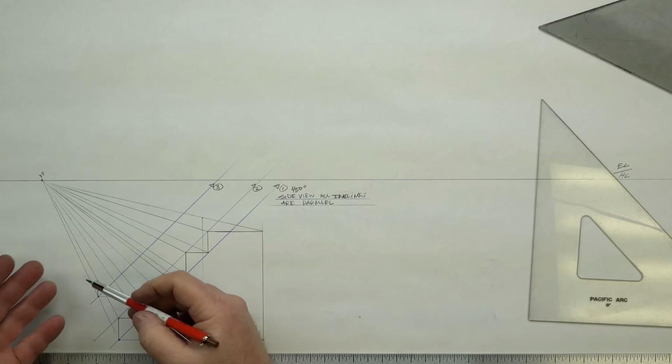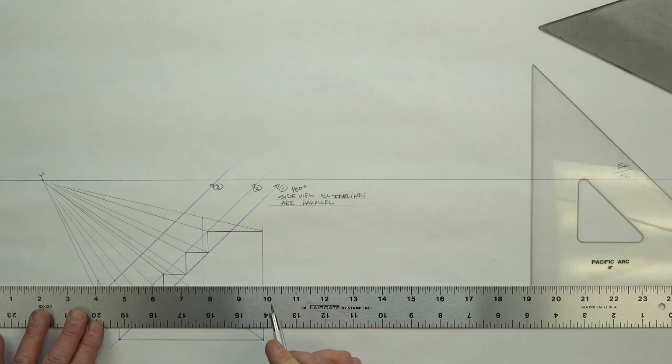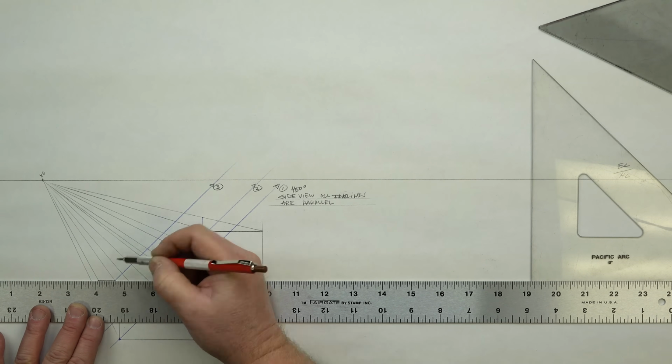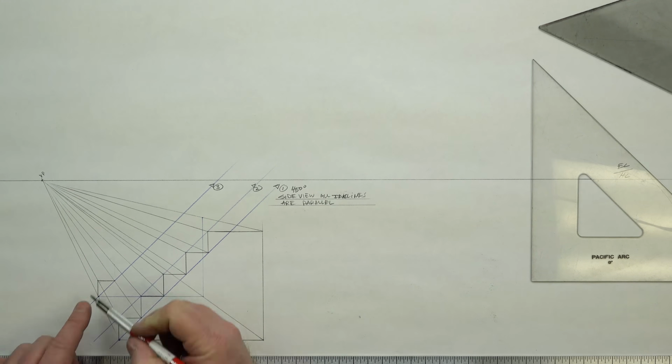Okay. Now, how far do we go over? We know how far to go over because we stop right there. Correct? There we go. Bingo. But now we have a problem. How far up do I come here? I could stop here. Or I could put a blue line here.